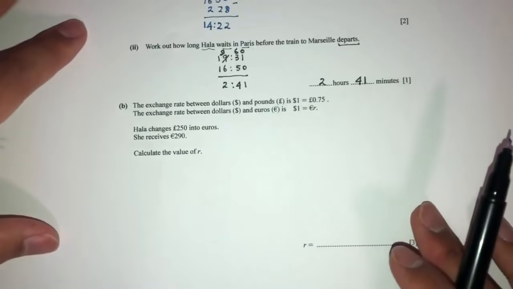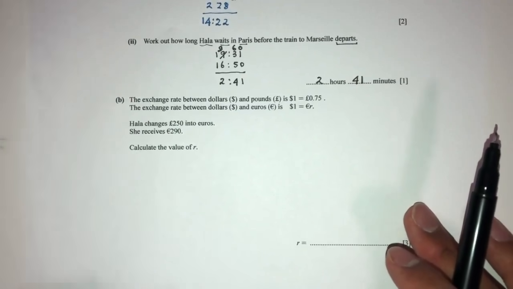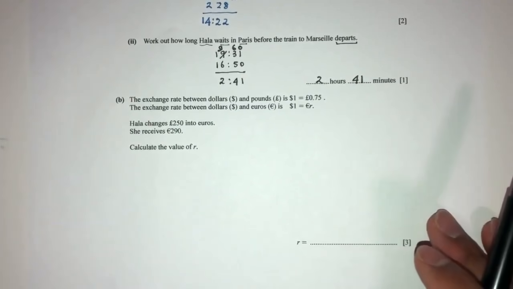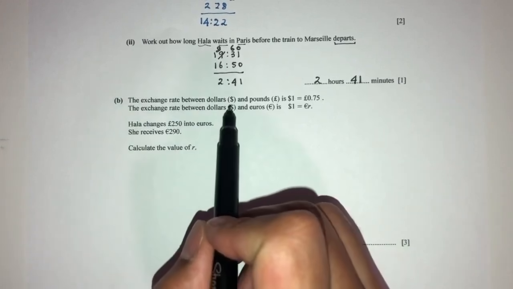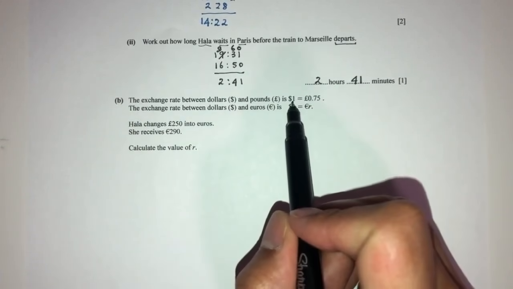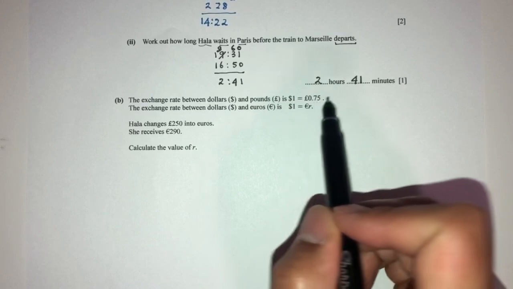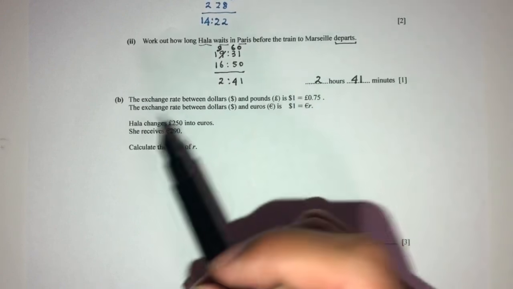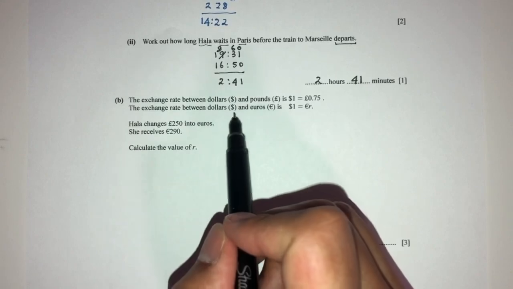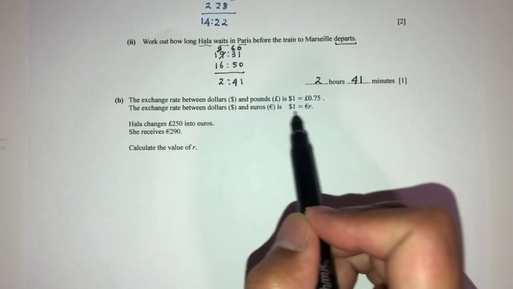Now let's move on to this question. This is the exchange rates. Let's see what happens for that one. So here we have the exchange rate between dollars and pounds is given to you by this. So $1 is 0.75 pounds. Now, the exchange between dollars and euros is, we don't know. $1 is that much euro.